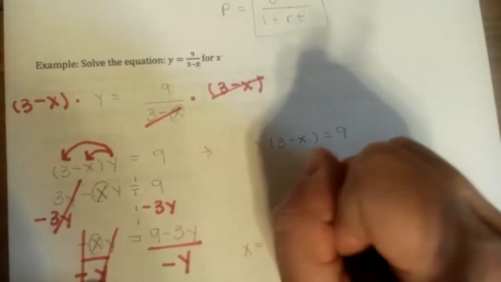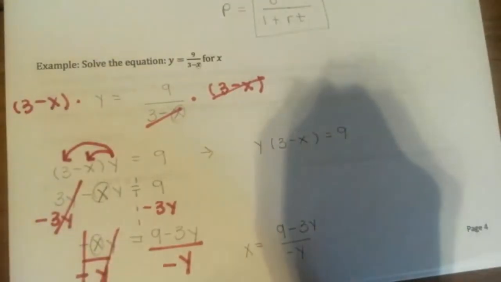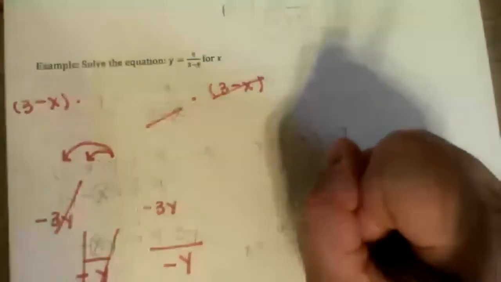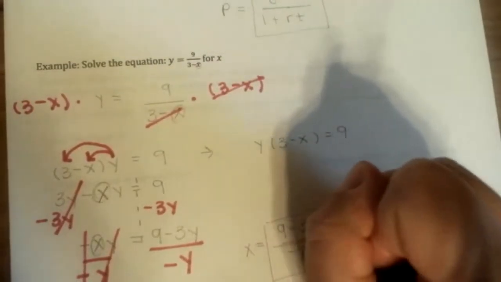So x equals 9 minus 3y all over negative y. Done.